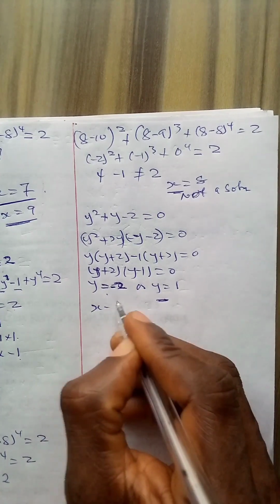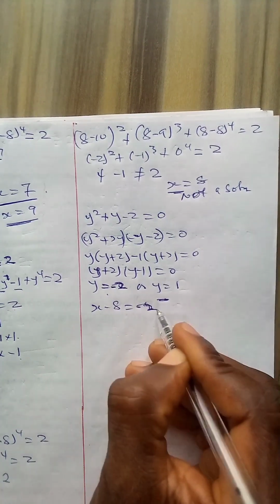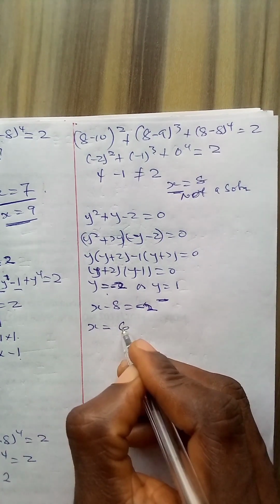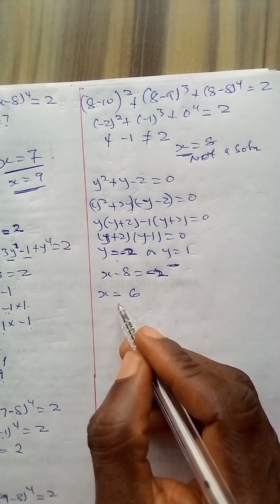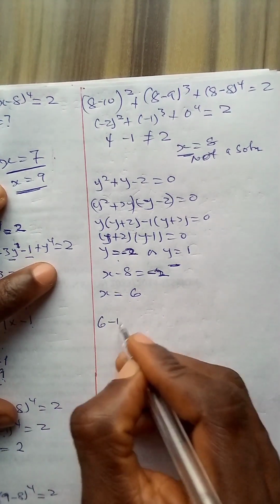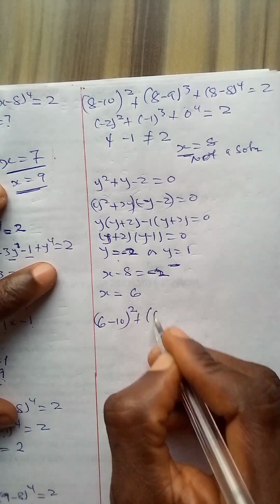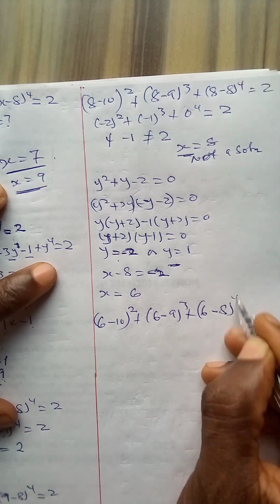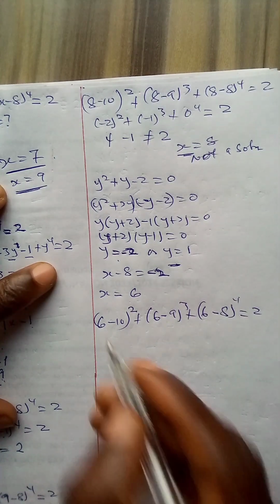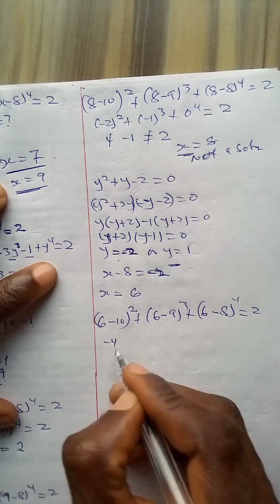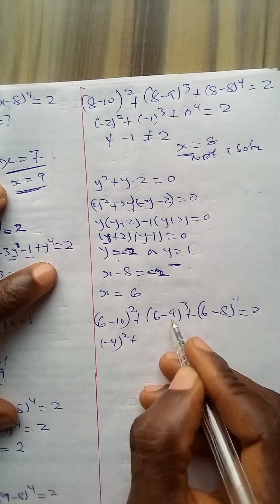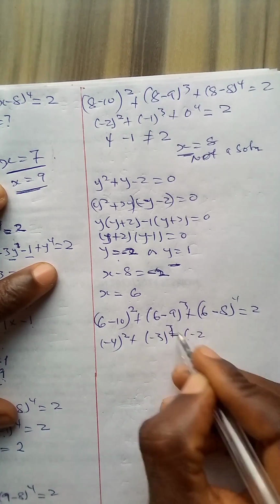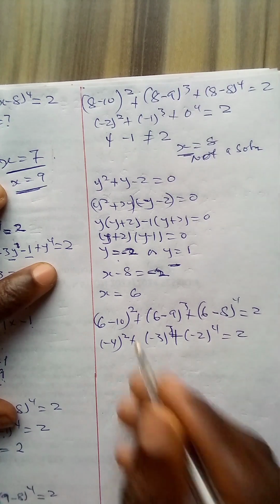So x minus 8 equals minus 2. And so x equals 8 minus 2, which is 6. Let's now put in the value of 6 for x in the original equation. So I have 6 minus 10 squared plus 6 minus 9 cubed plus 6 minus 8 to power 4 equals 2. 6 minus 10 is minus 4 squared. 6 minus 9 is minus 3 cubed. 6 minus 8 is minus 2 to power 4 equals 2.